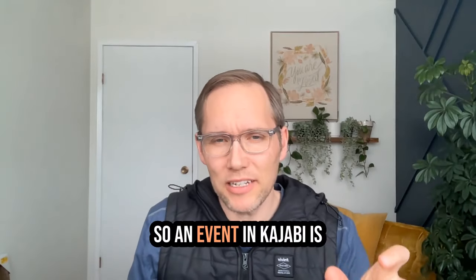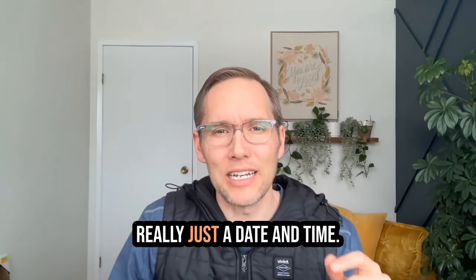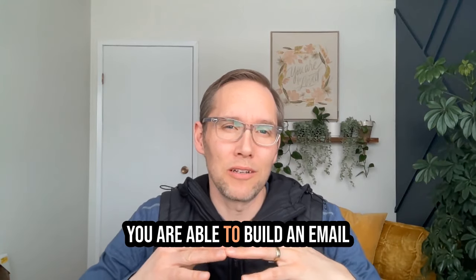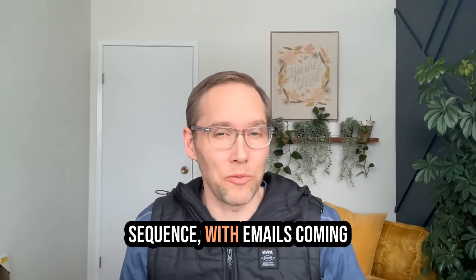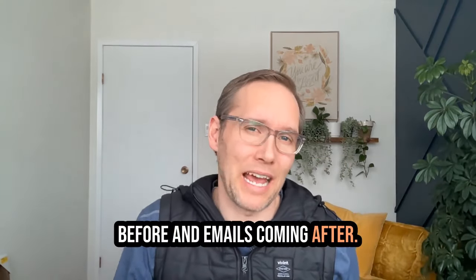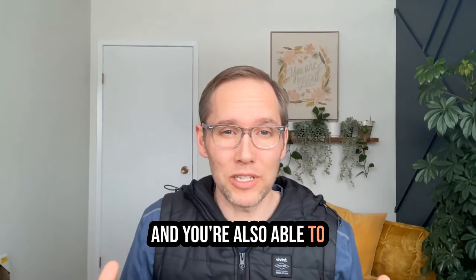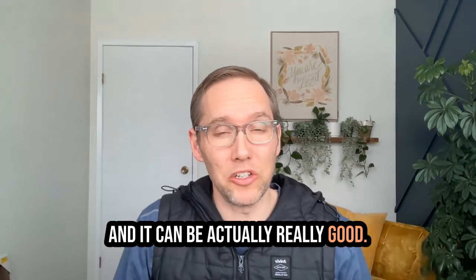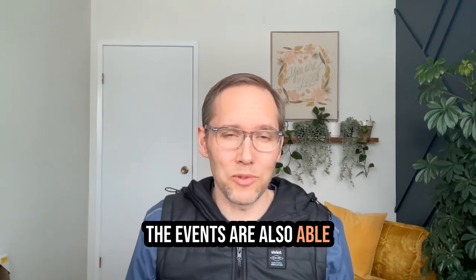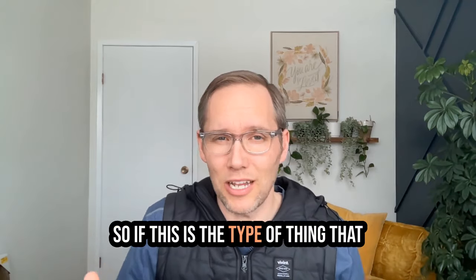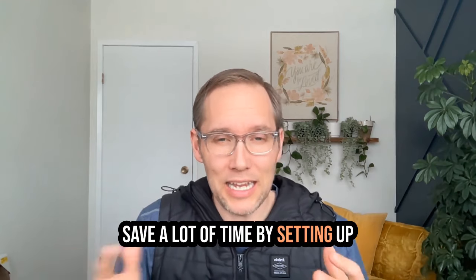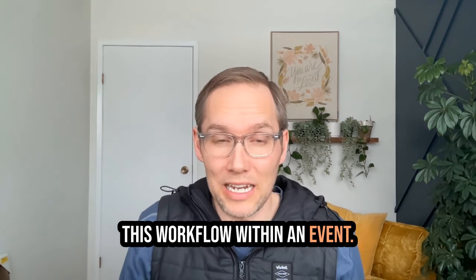So an event in Kajabi is really just a date and time. And around that date and time, you are able to build an email sequence with emails coming before and emails coming after. And you're also able to set up some automations, and it can be actually really good. The events are also able to be duplicated easily. So if this is the type of thing that you do regularly, then you can save a lot of time by setting up this workflow within an event.